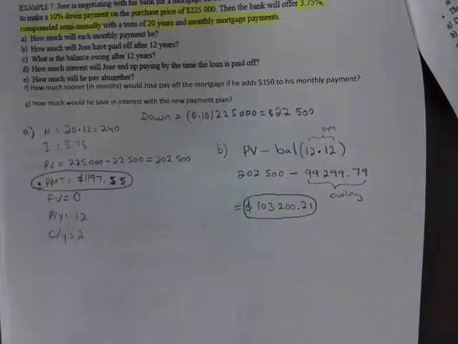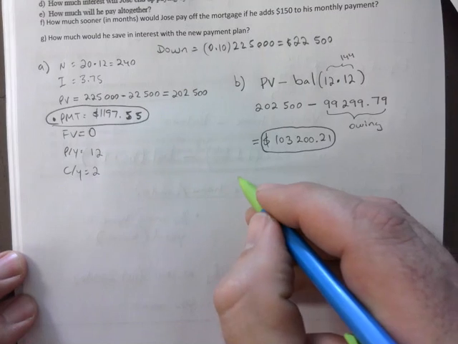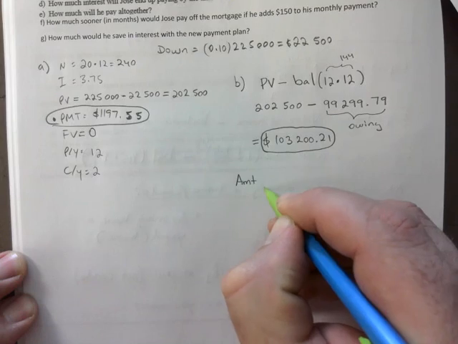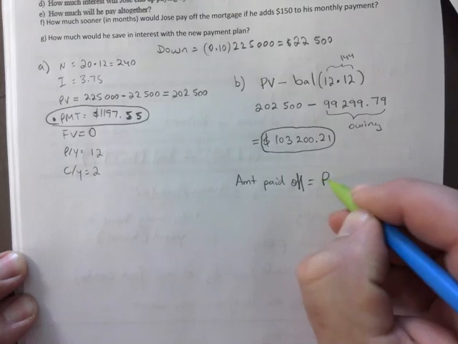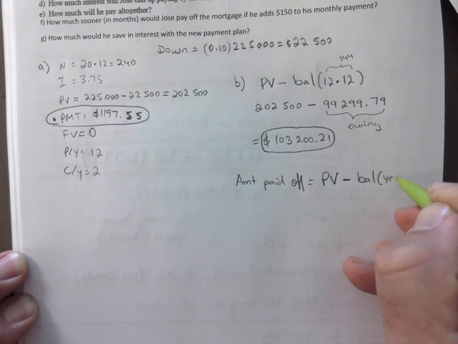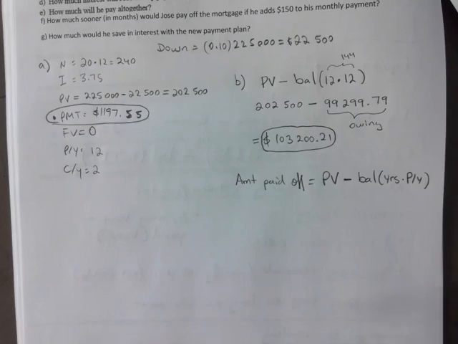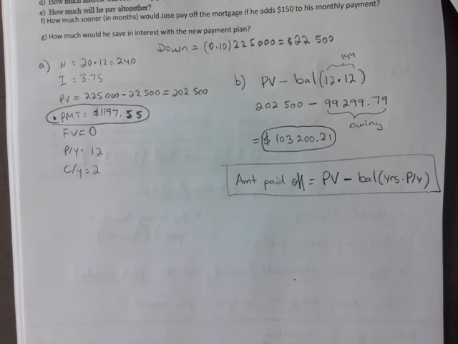If you'd like a formula, because some of you love your formulas, right? So you can say amount paid off is simply present value minus balance of years times PY. That tells you how much of your loan you've actually paid off. Okay.